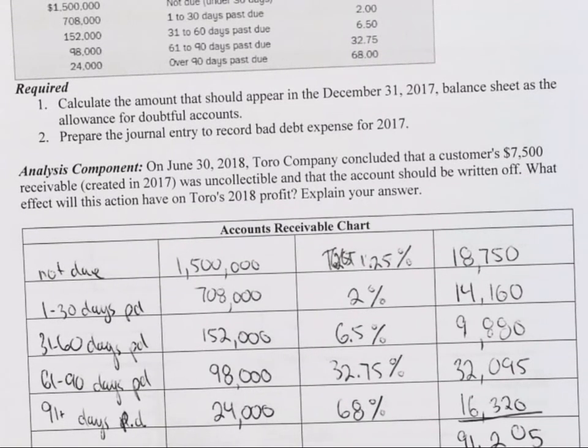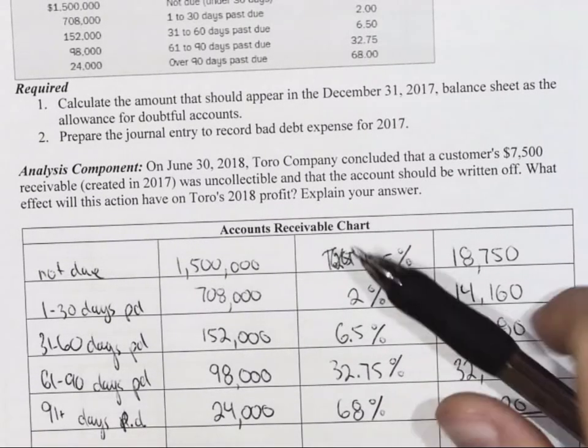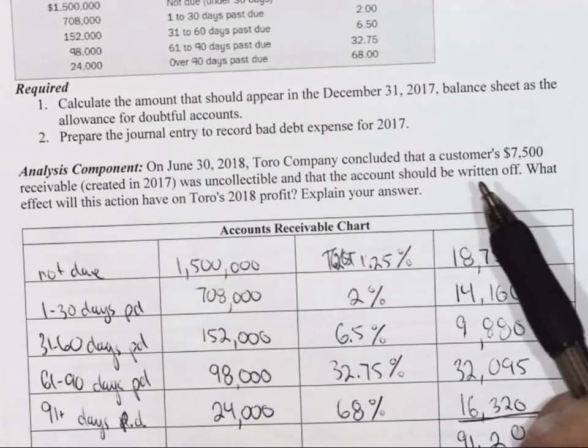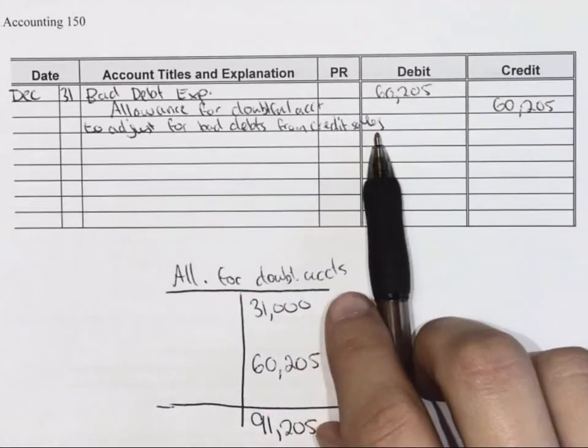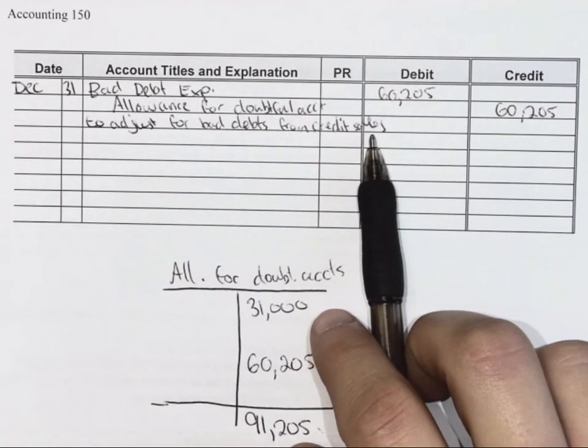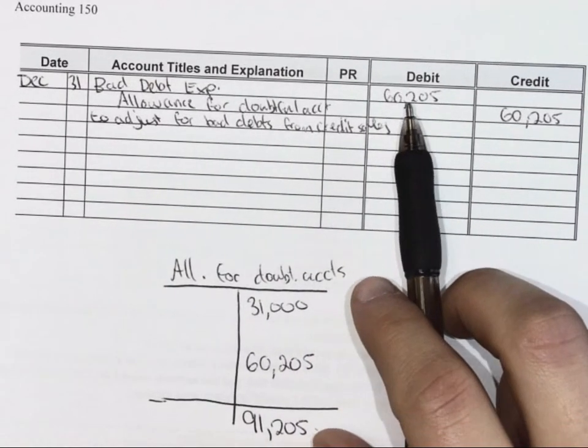So are either of those accounts on the income statement? Is either of those a revenue or an expense account? They're not. So, it has no effect on profit. The only time your profit is affected is in the adjusting entry at the end of the year. That's the only time we will update, increase, or change our income statement.